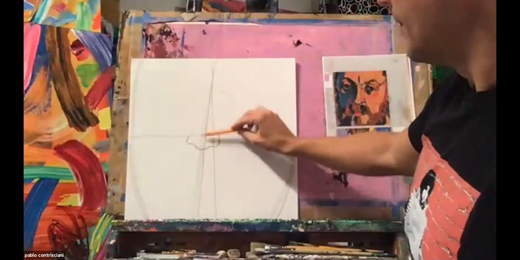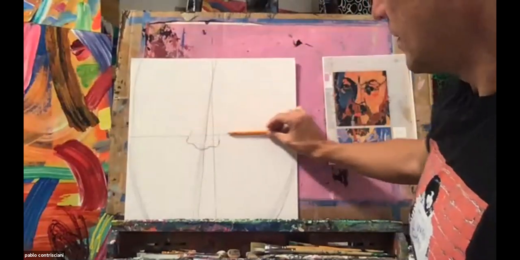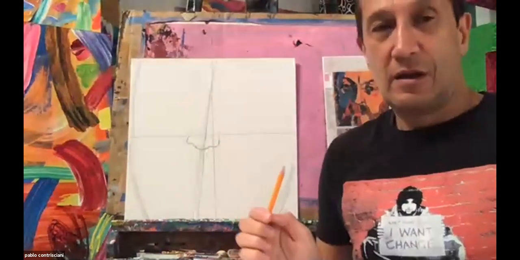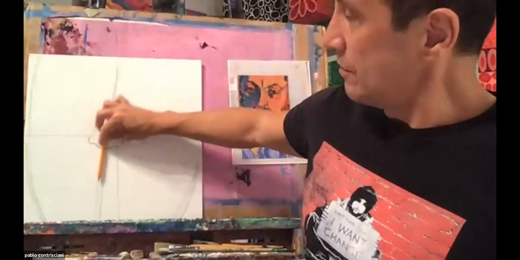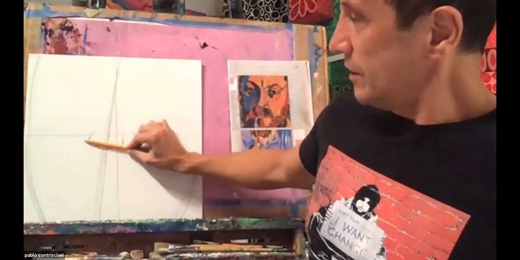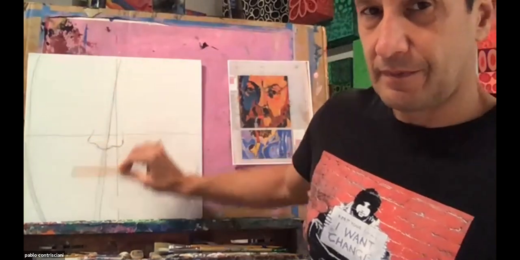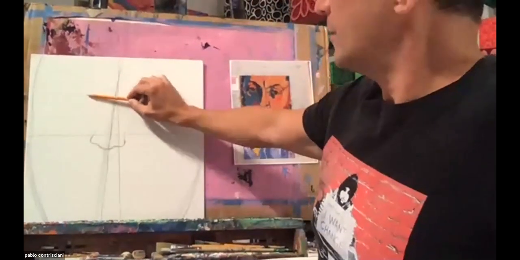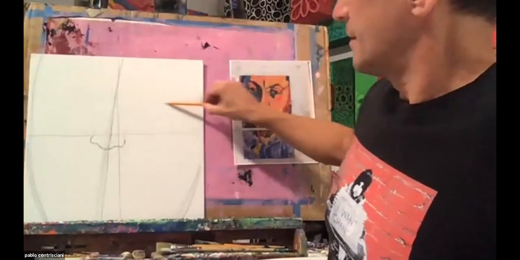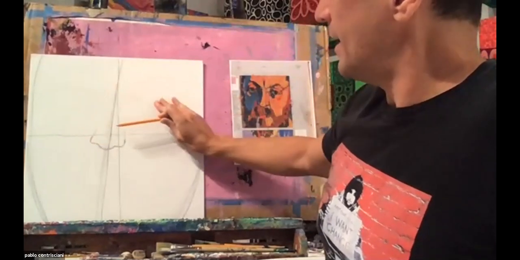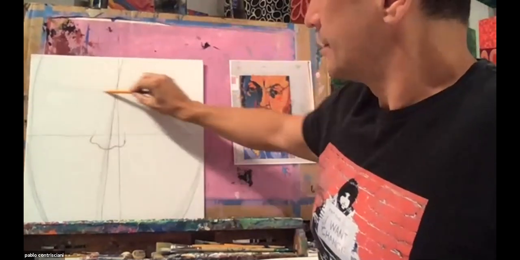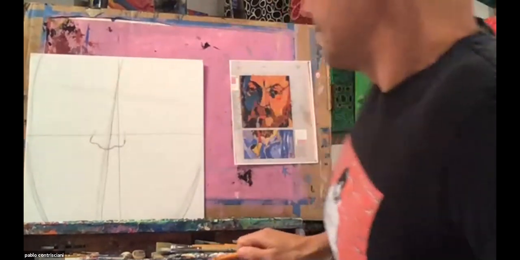Remember, if I use, again, he's like that, correct? Sorry, like this. He's like this, and then the nose, you have to have an angle, a little angle, okay? And now this angle is going to be the angle of the eye. One eye is going to be a little lower than the other eye. Okay?